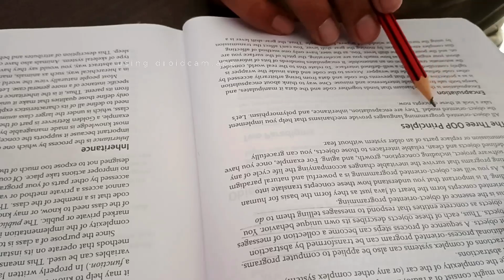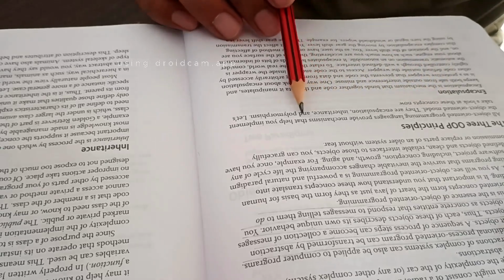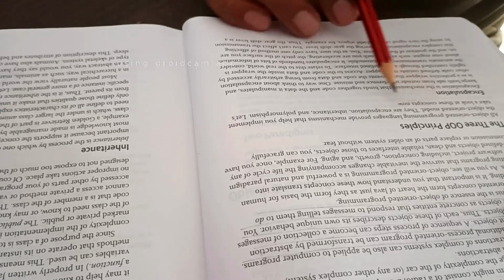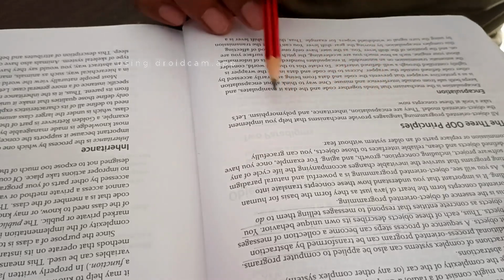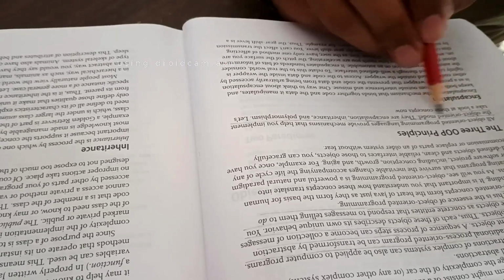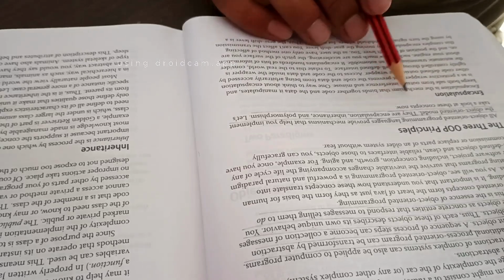All object-oriented programming languages provide mechanisms that help you implement an object-oriented model. They are encapsulation, inheritance, and polymorphism. Let us take a look at these concepts now.